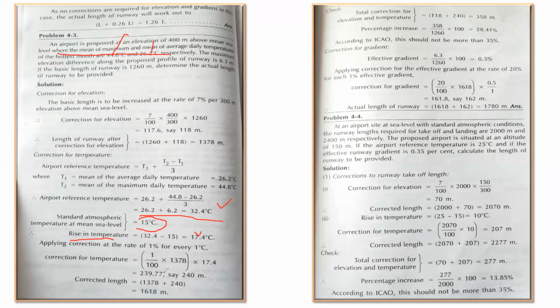Now apply the correction factor at a rate of 1% for every 1 degree Celsius. Here we are getting 17.4 degrees Celsius. So the correction for the temperature will be 1 divided by 100 into 17.4, and this you have to multiply with the runway length what you have got. That is the length of a runway after the correction for the elevation, 1378. So 1 divided by 100 into 1378 into 17.4. If you do, you're getting an answer of 240 meters as the correction for the temperature.